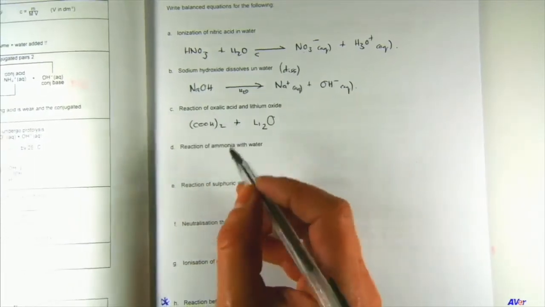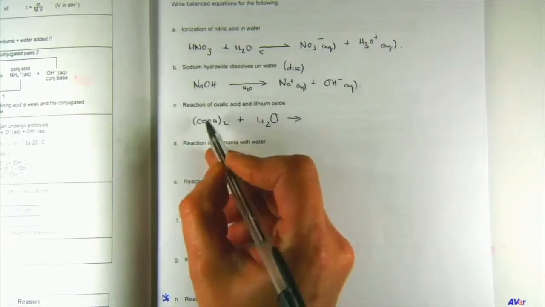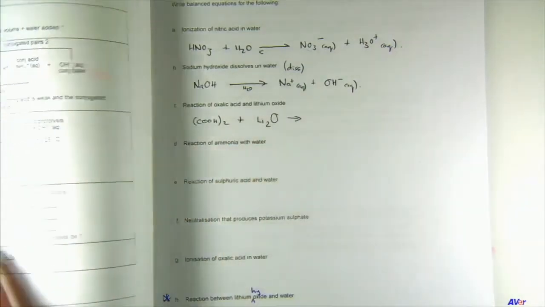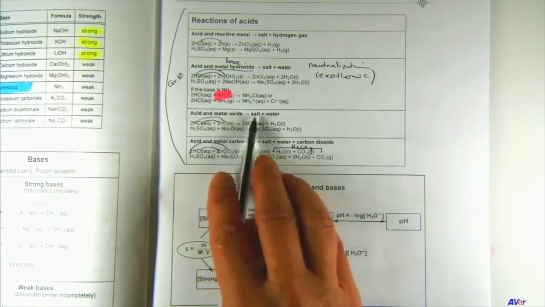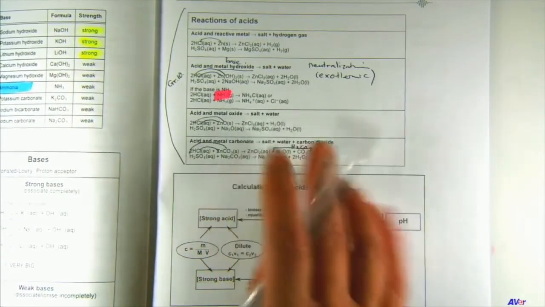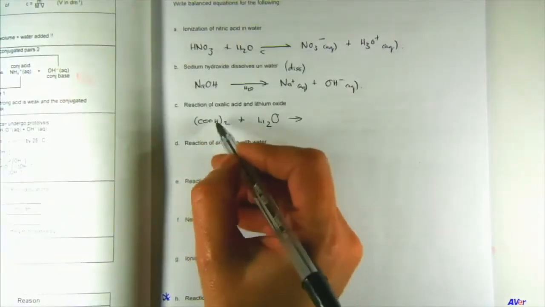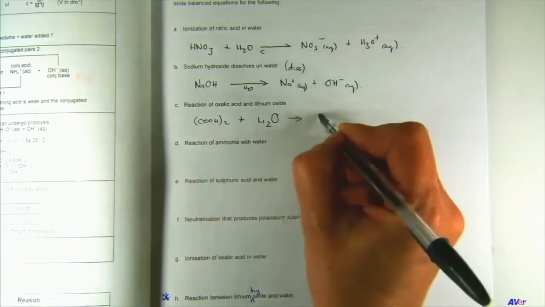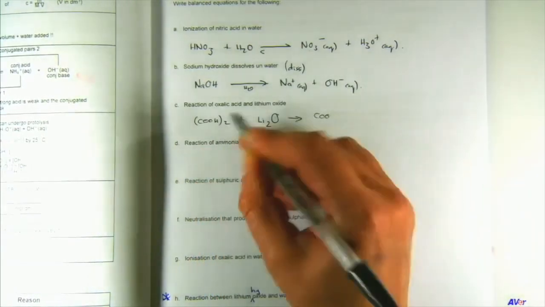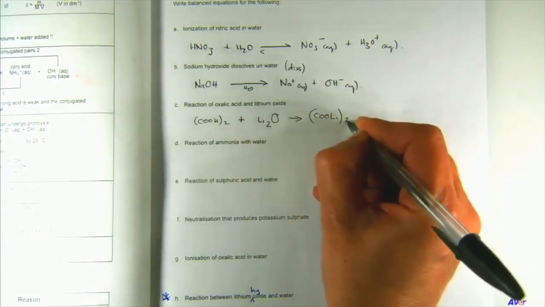Now, is this ionization, dissociation, or ion exchange? Ion exchange. You've got an acid and a metal oxide. If you turn it around, acid and a metal oxide, what do I expect? Salt and water. So let's make a salt and water. The hydrogen will be given off, and it will bond to the lithium, (COOLi)2. Hydrogen is plus 1, lithium is plus 1, so it can just replace the hydrogen.